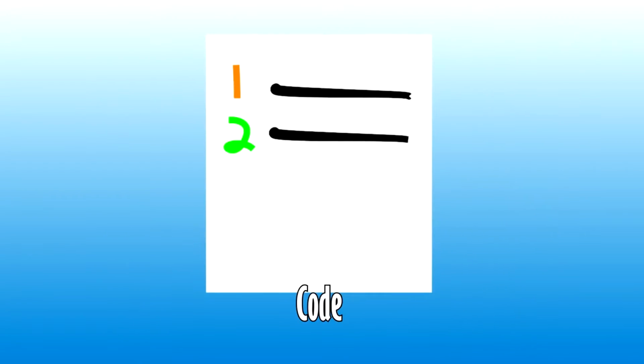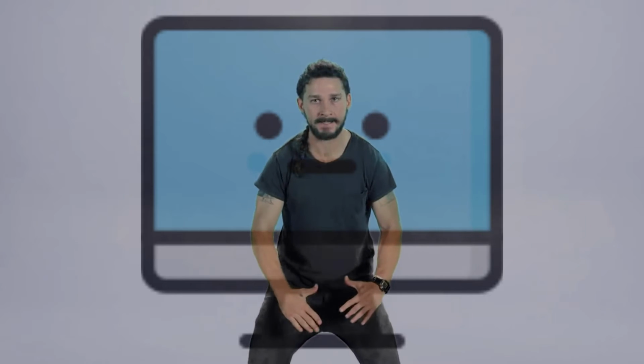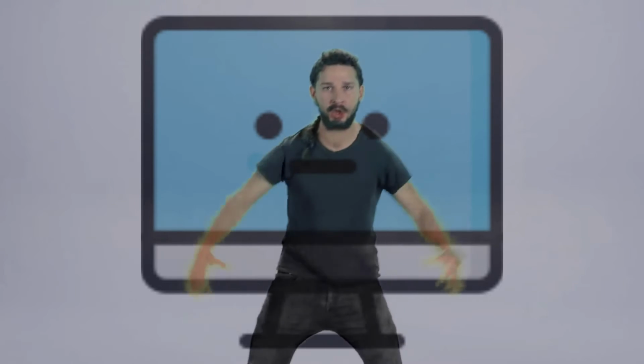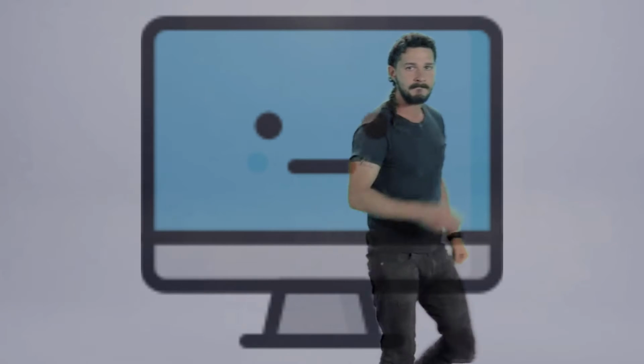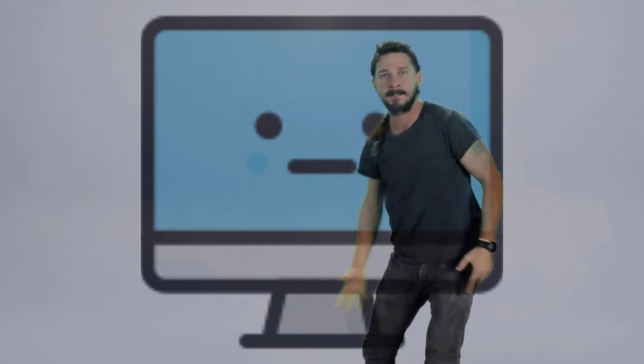Do we do it step by step? All at once? Or like Shia LaBeouf? Do it! Just do it! Let me think. No, I'm good. Maybe tomorrow. No, what are you waiting for? Do it! Maybe not like Shia LaBeouf.